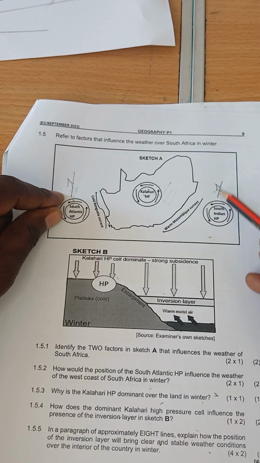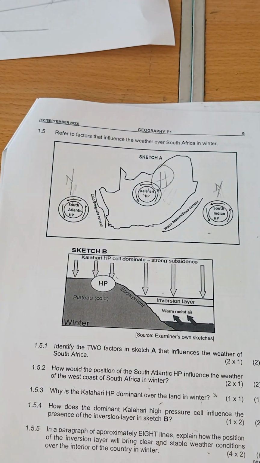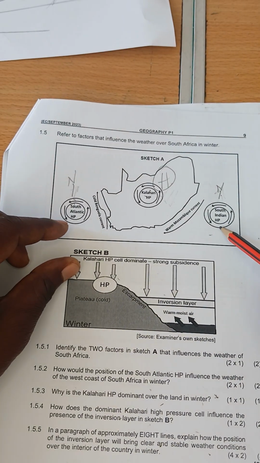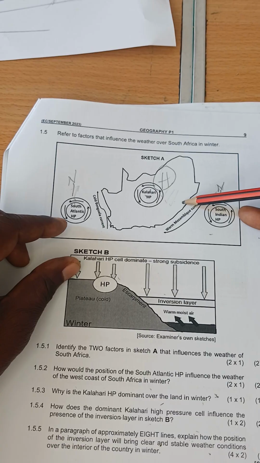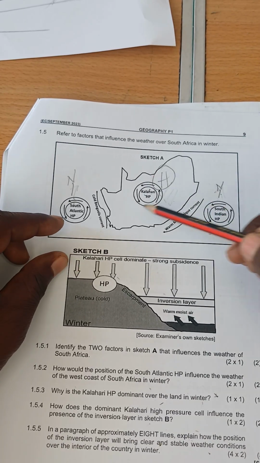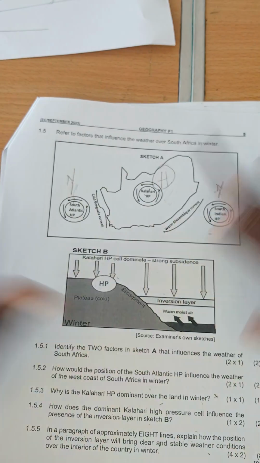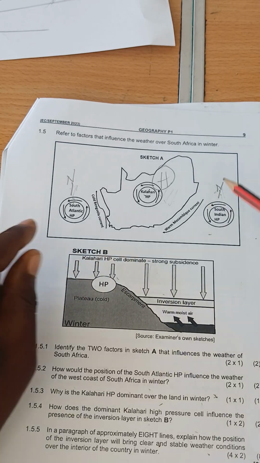However, in the interior, we have H, which shows high pressure, which means there's so much subsidence taking place. No air that is coming from the South Indian high is forced to go above the escarpment, so that the process of condensation, clouds forming and rainfall can take place. So here there are calm and clear conditions in the interior, because there's no rainfall, no precipitation, because there's too much subsidence taking place. This is what is happening.